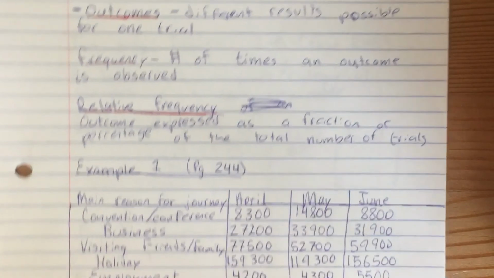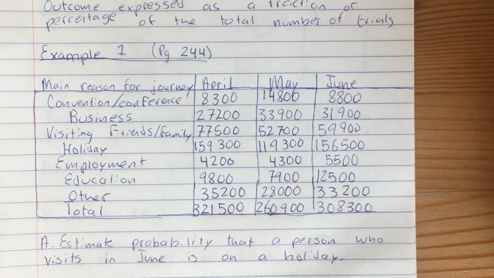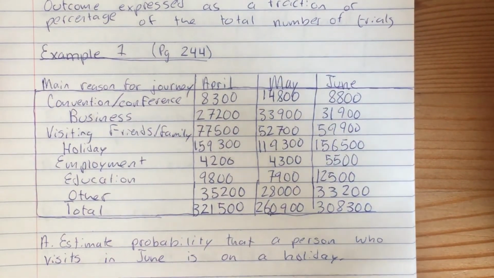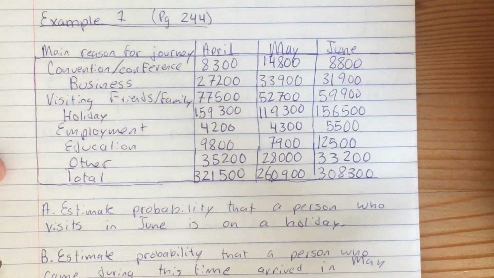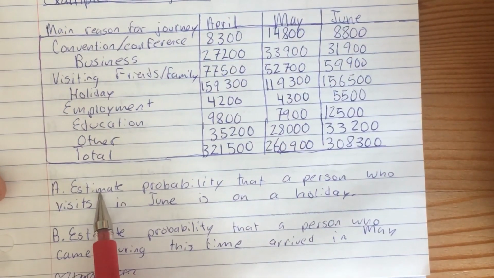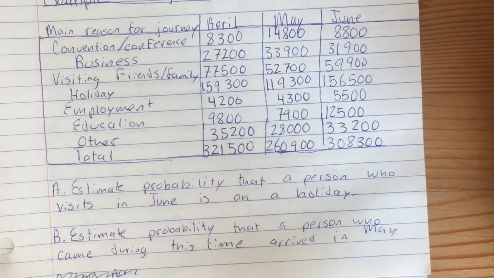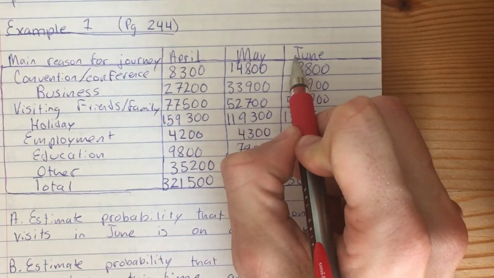If you're not a fan of my beautifully constructed table here, the table I'm going off of is on page 244. I'd like you to look at it real quick and look at the information on it. We can use tables to display information easily, and then from there we can calculate probabilities quickly. For example, estimate the probability that a person who visits in June is on a holiday. So we need to look at the probability that they're visiting in June.